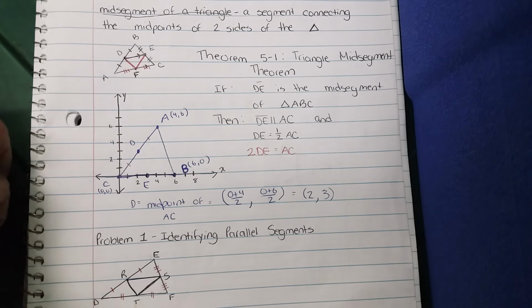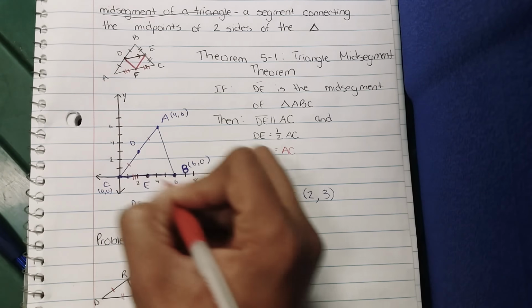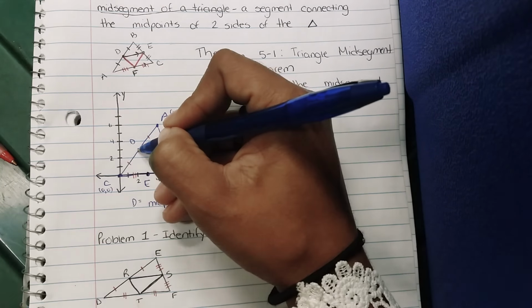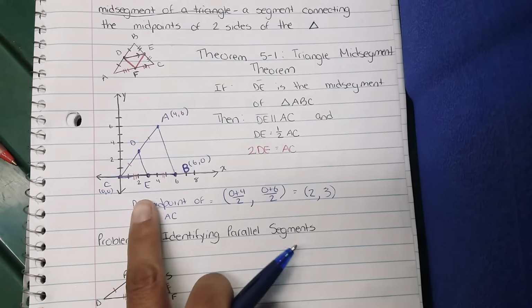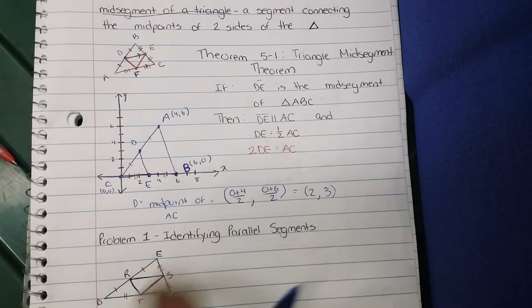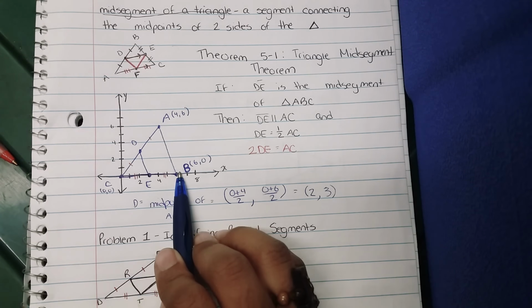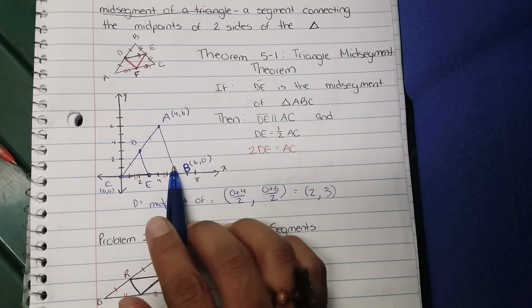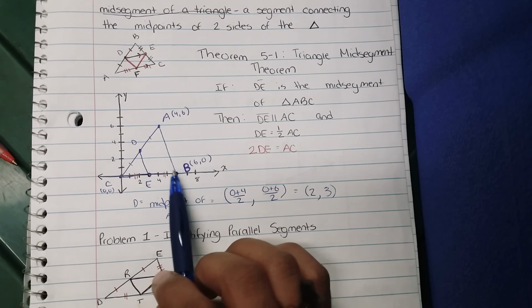That makes CE congruent to EB. That means DE, my midsegment, based off the theorem we just learned, should be half the length of AB, and it should also be parallel to AB. How do I find that in a coordinate plane?